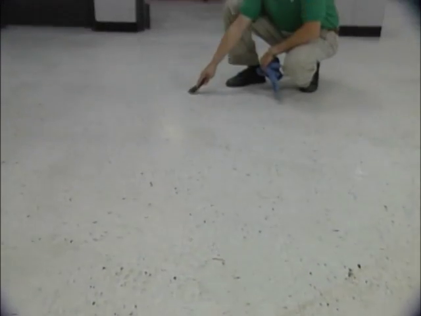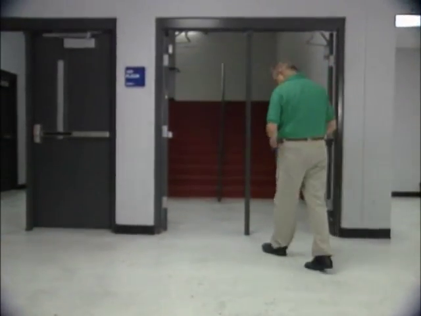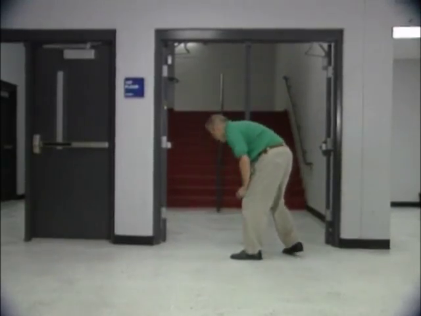Stripper should only be used to strip areas to the bare tile. When an area needs to be cleaned, such as heavily trafficked areas, deep scrubbing and recoating procedures should be used.